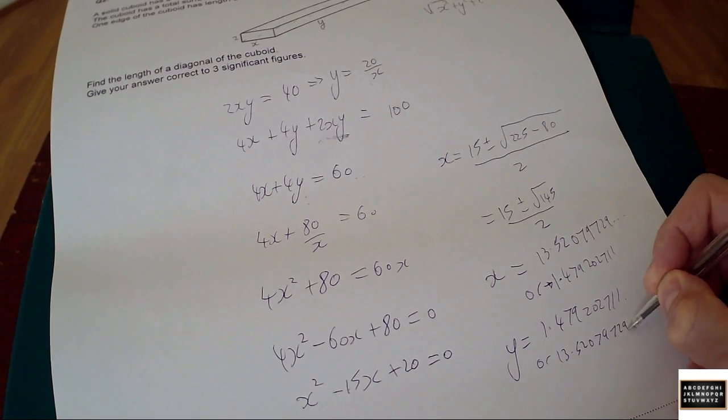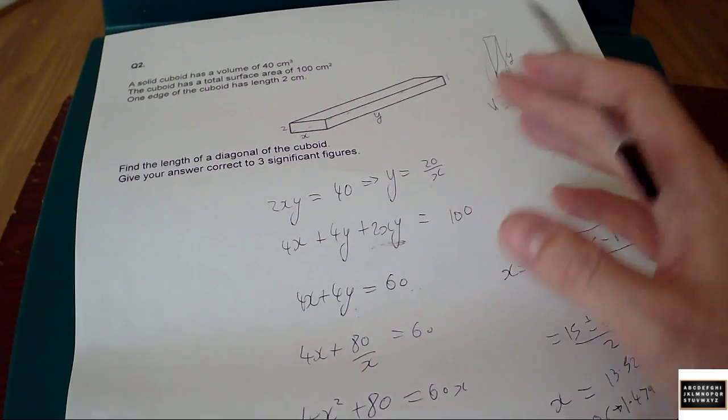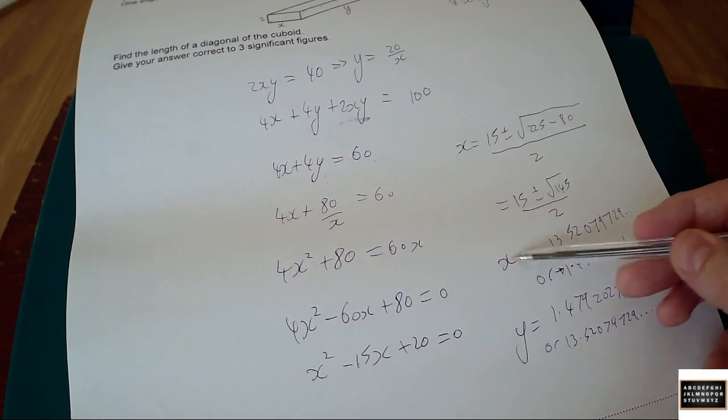That's because it doesn't matter which, earlier on, it didn't matter which one I called x and which one I called y. It doesn't really matter which way around you get them. The maths sorts itself out. So this is the x value, this is the y value.